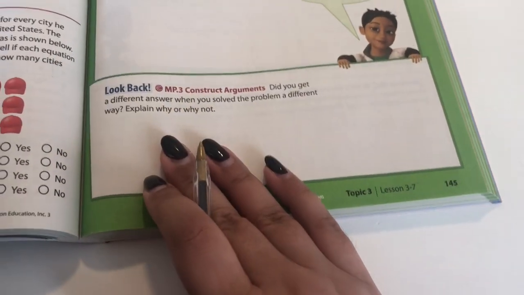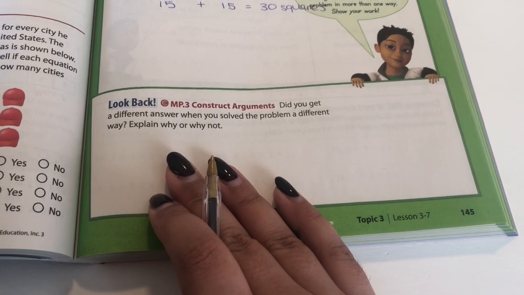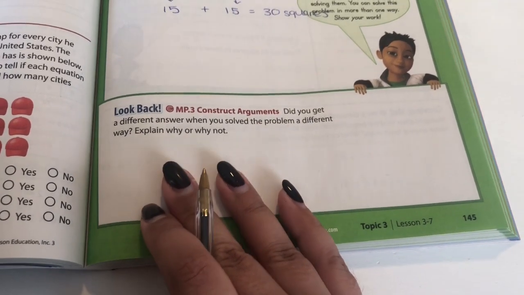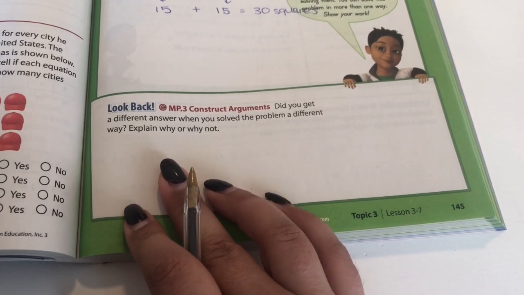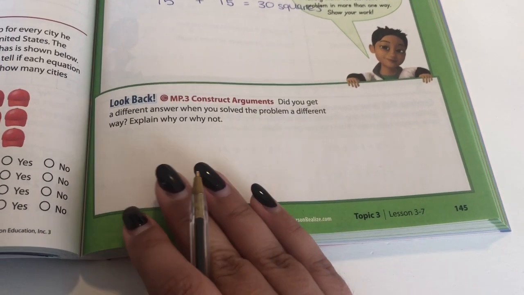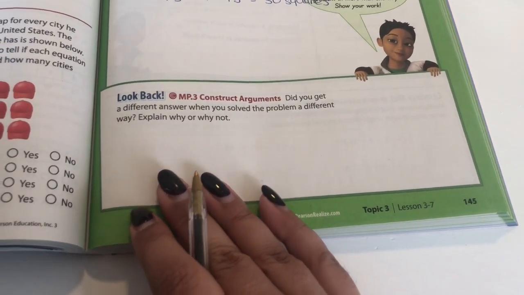Down at the bottom here, it says, did you get a different answer when you solve the problem a different way? Explain why or why not. So pause it here, and you can write your explanation, and then come back to us when you're ready.